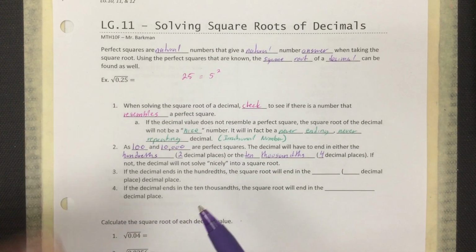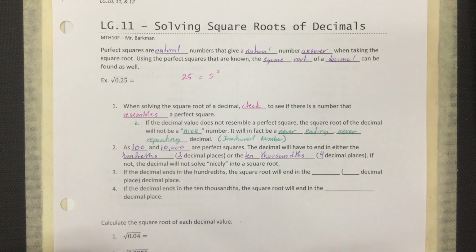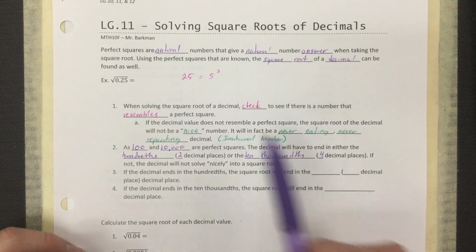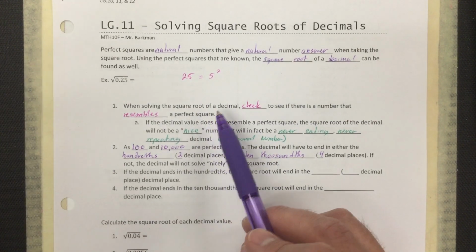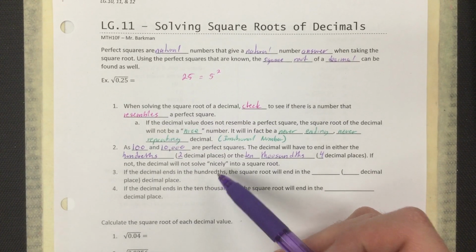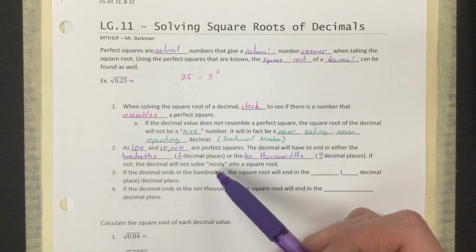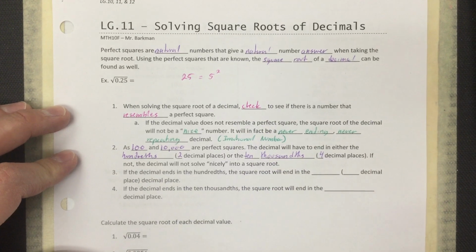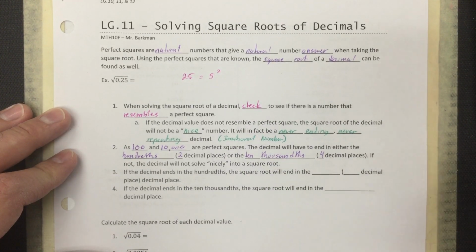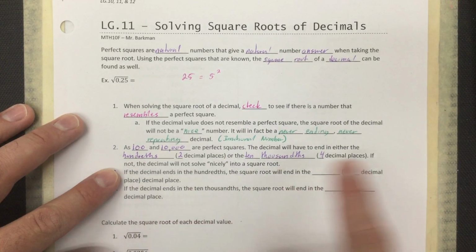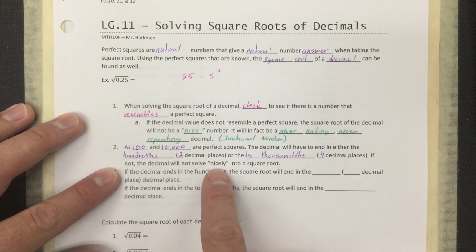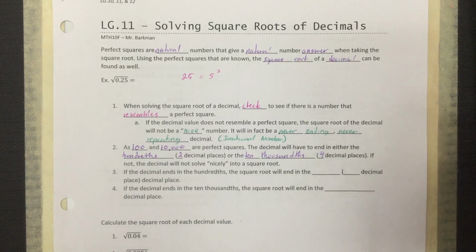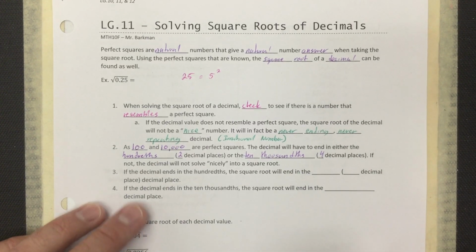These are our 2 conditions that we have to look at. Does it end in 2 decimal places or 4 decimal places, and does it have a perfect square in that number? It's not a perfect square, as it's not going to give us a natural number, but it could give us a rational number when we take the square root of it. If not, the decimal will not solve nicely. It will not solve to be a rational number. It'll solve to be an irrational number when we take the square root.